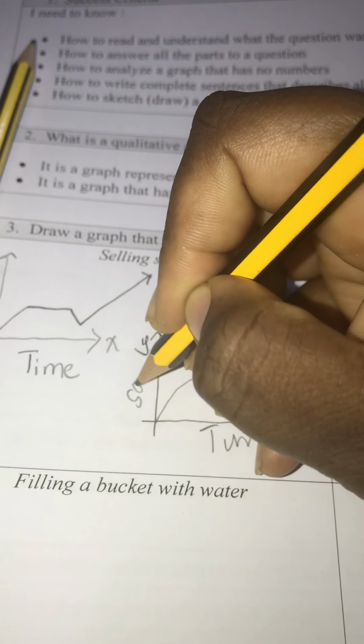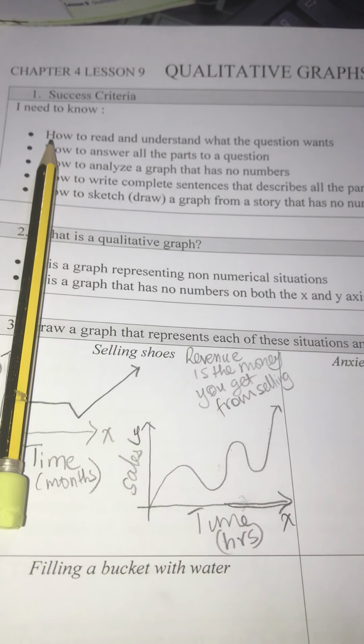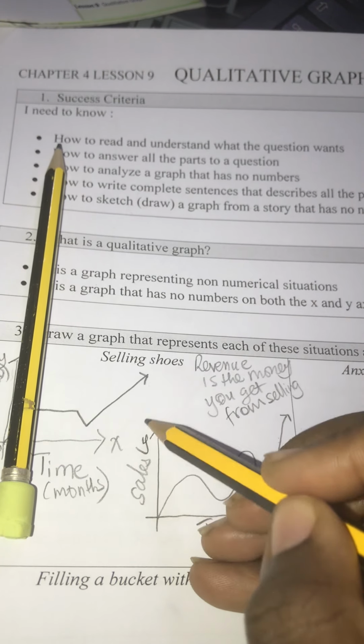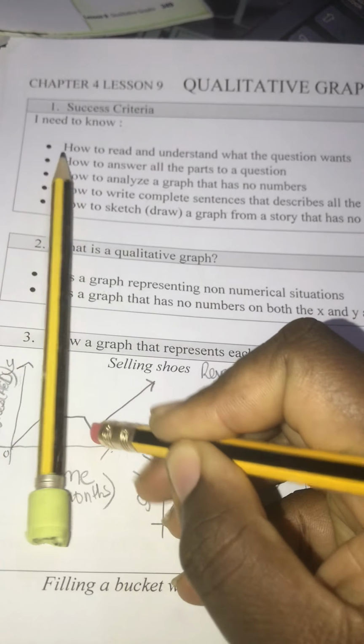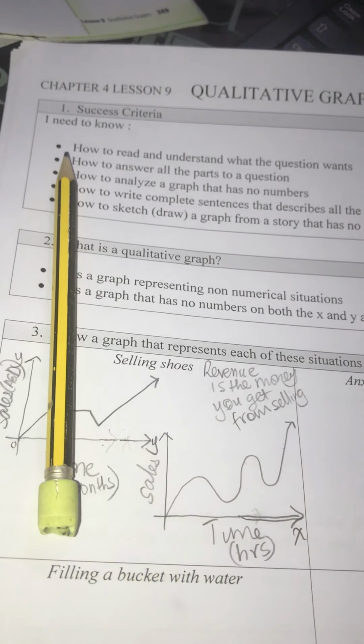So this is X, this is Y, this is time, this is sales. So here my time is in months. Maybe I will do this time is in hours. This is sales of a day, 1 day. So if it is in hours, that means I know it is in a day. If it is in months, I'm thinking of a whole year. Extend this line so that it ends over here. Your graph should stop where you're like that.